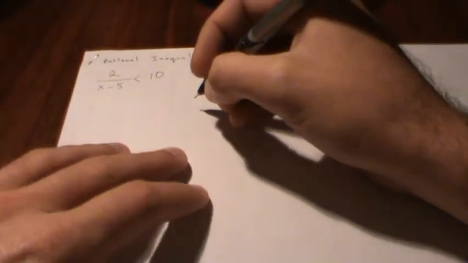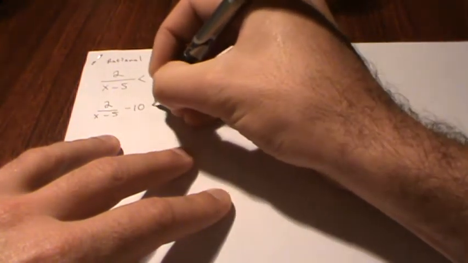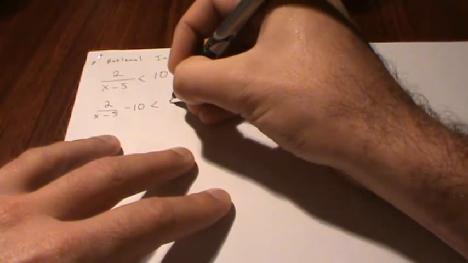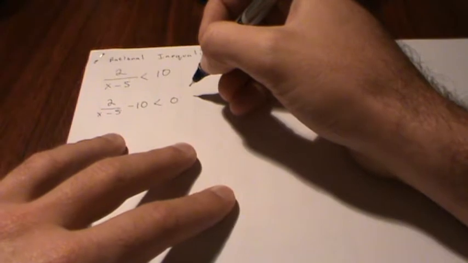Now, what we're going to do instead is set this thing equal to 0. So I say 2x over x minus 5 minus 10 is less than 0. I take the 10 and pass it over through subtraction.